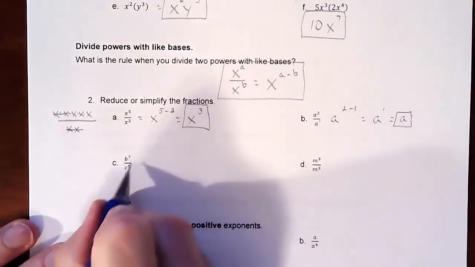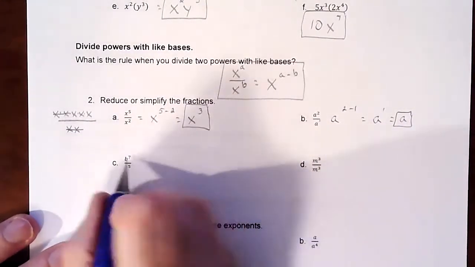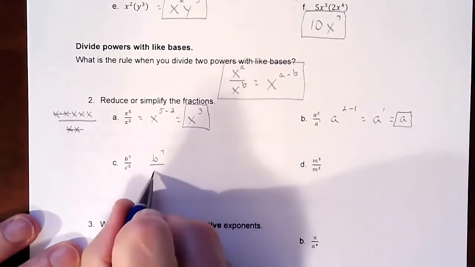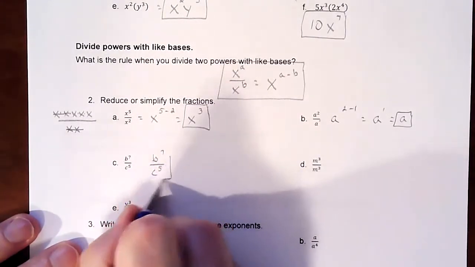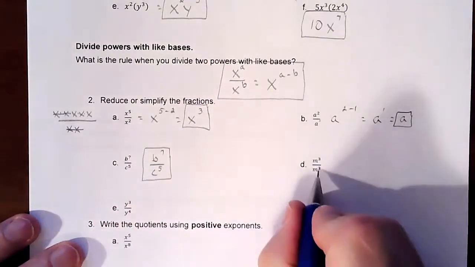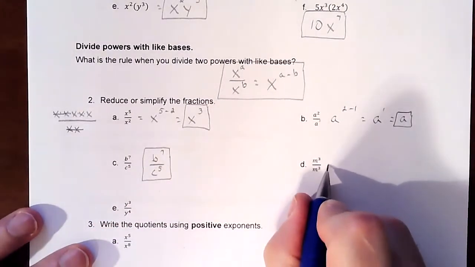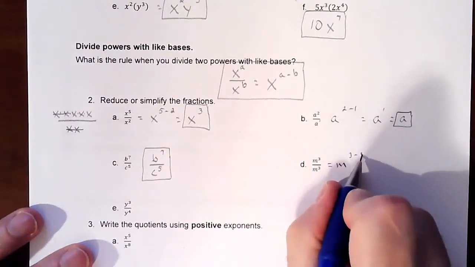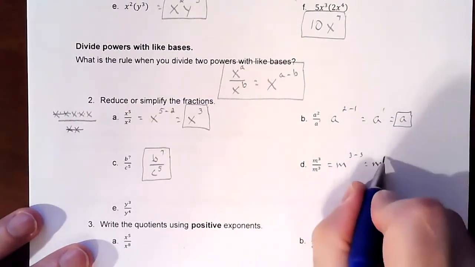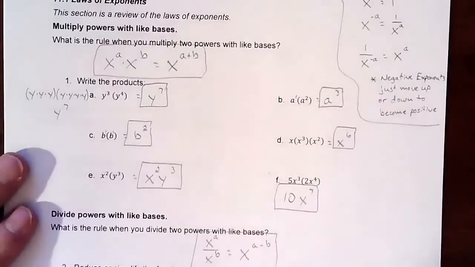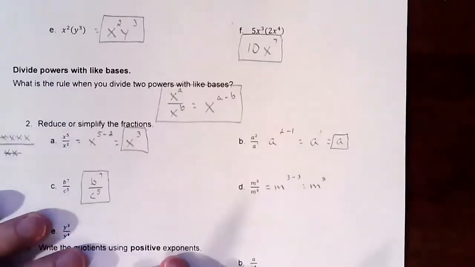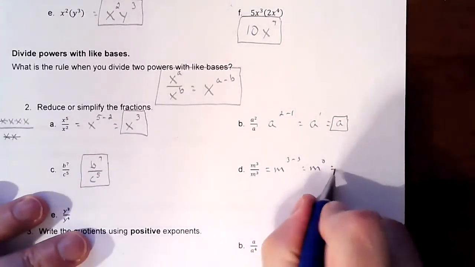These don't go together because they don't have the same base. So it's not a 7 minus a 5. There's literally nothing you can do to it. All right, and then something like here, you're looking at m to the 3 minus 3, which is m to the 0. Remember that anything to the 0 is 1. And so that just becomes 1.